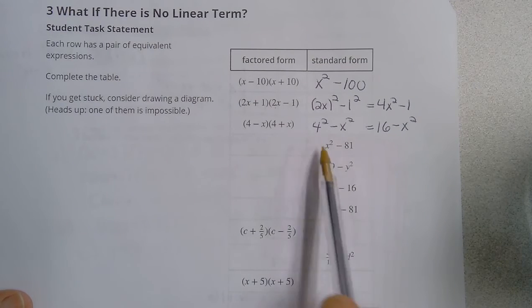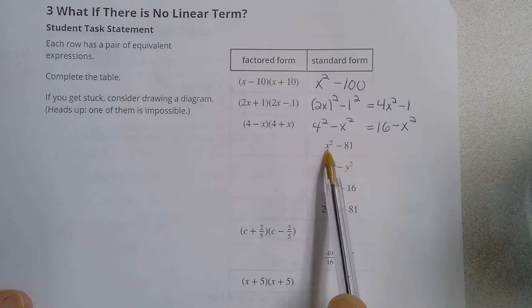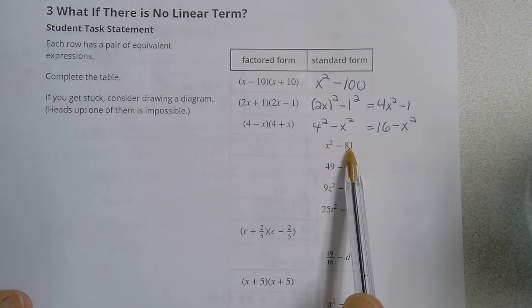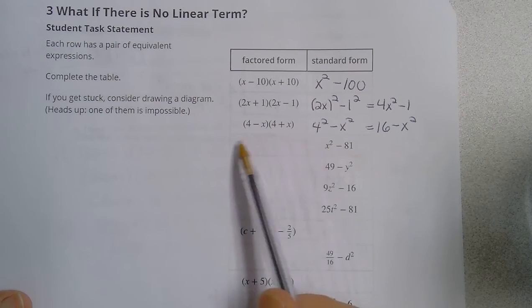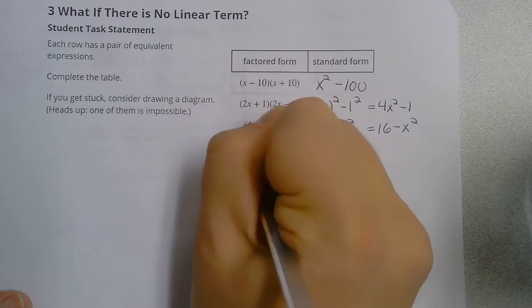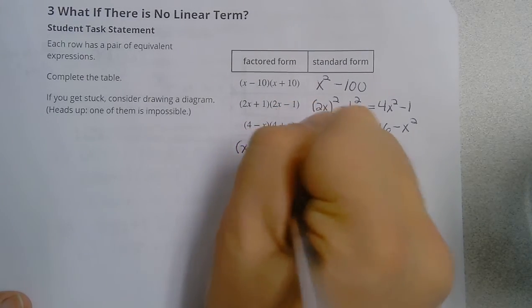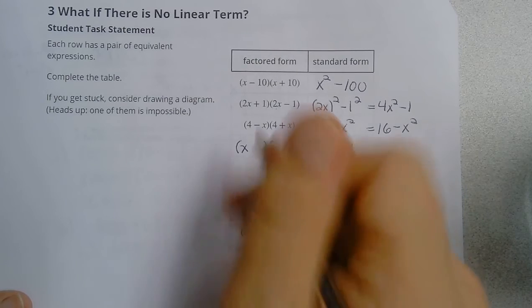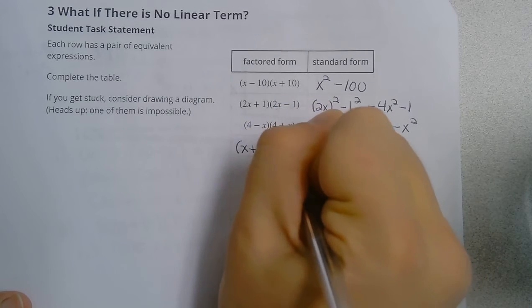And then I notice here, if I have x squared minus 81, 81 is a perfect square. If I take the square root of 81, that gives me 9. So I know that I could work backwards here and say, well, this is going to be x and x for the first term. And then I add 9 and subtract 9.